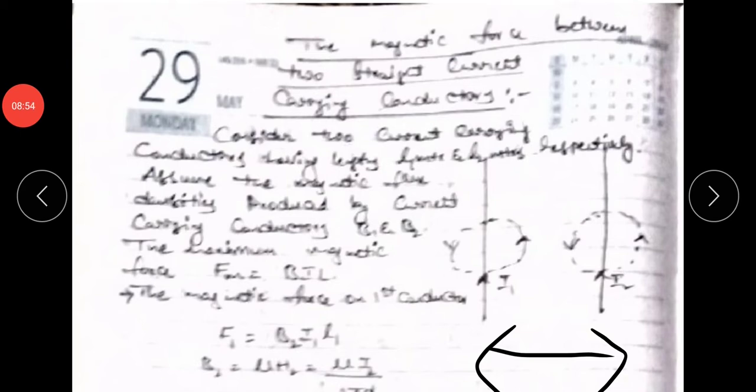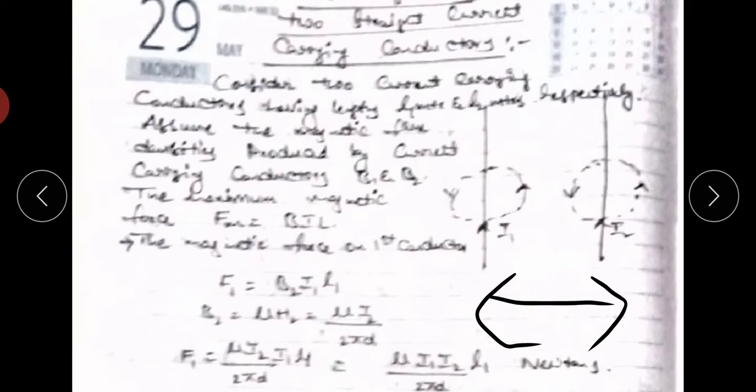The next topic, the magnetic force between two straight current carrying conductors. Consider two current carrying conductors having lengths L1 meters and L2 meters respectively. The first conductor carries current I1, and the second conductor carries current I2.